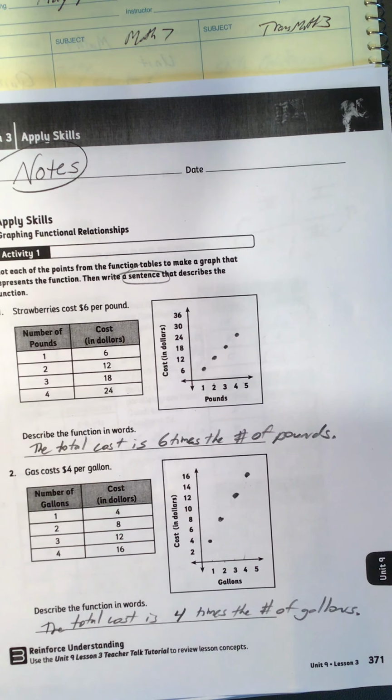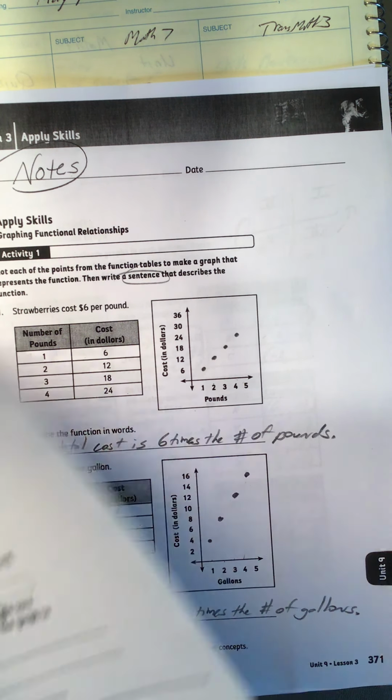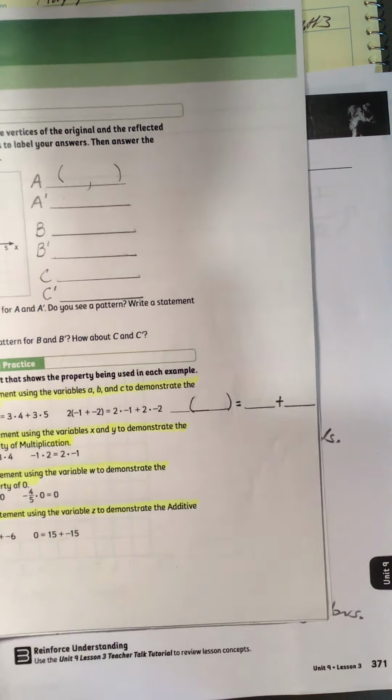All right, so your homework, guys, is pages 725 and 726.